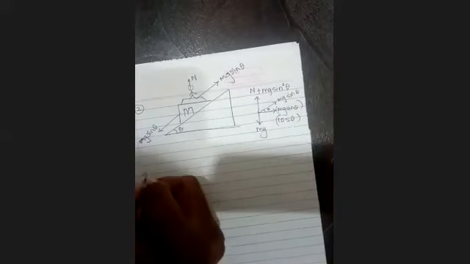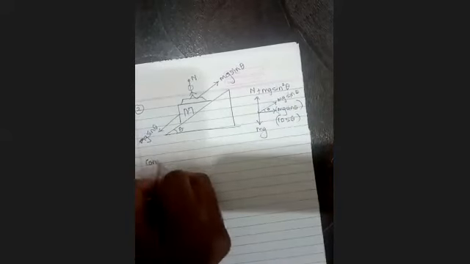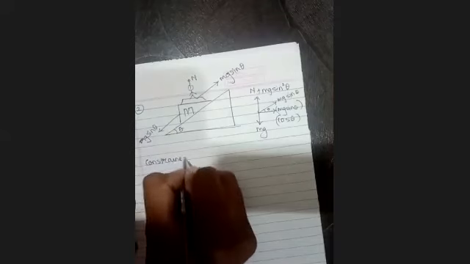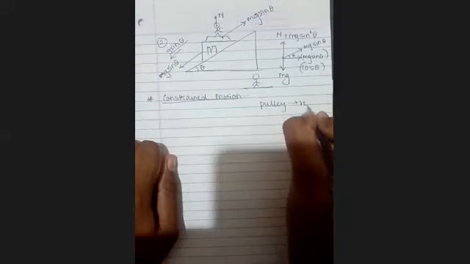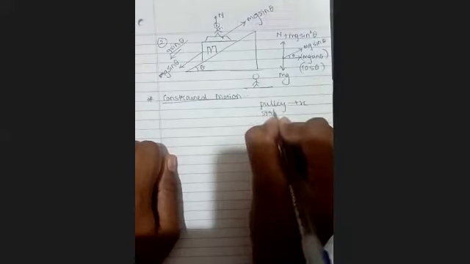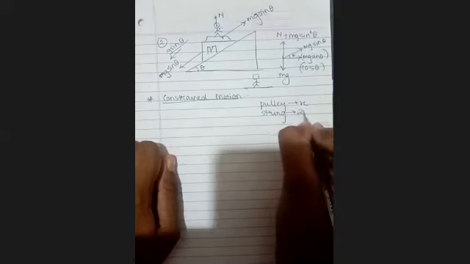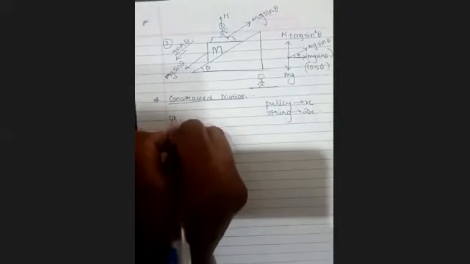Okay, so now we will see constrained motion part 1. In this we have to know that if the pulley moves by x, the string will move by 2x. So we will see an example.